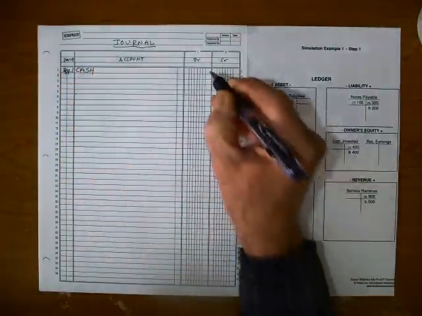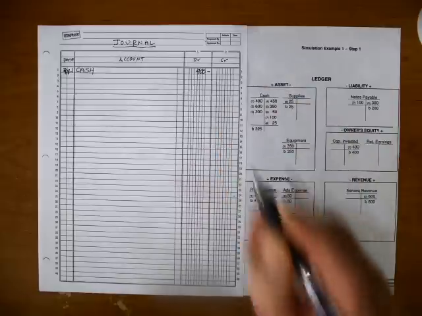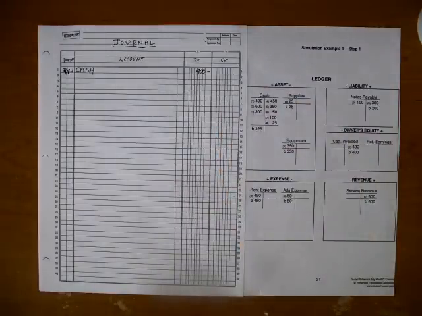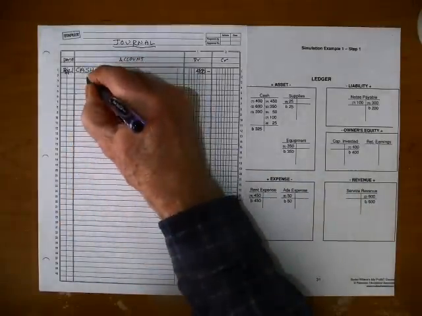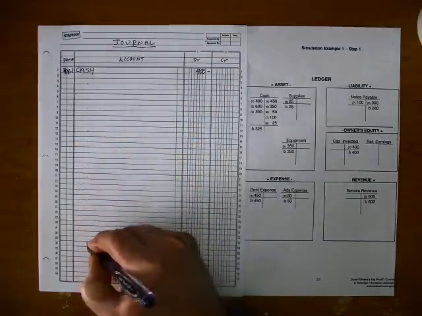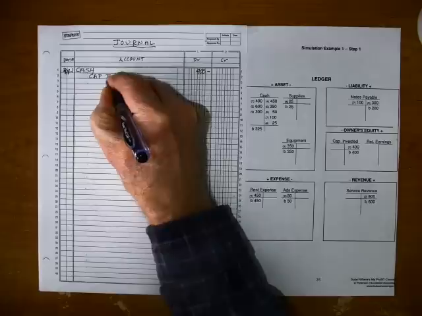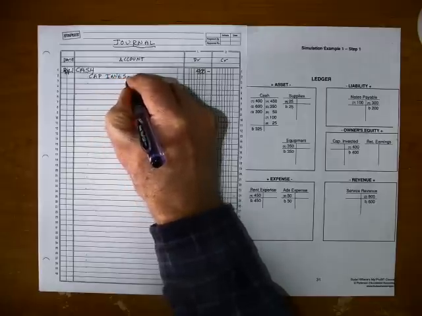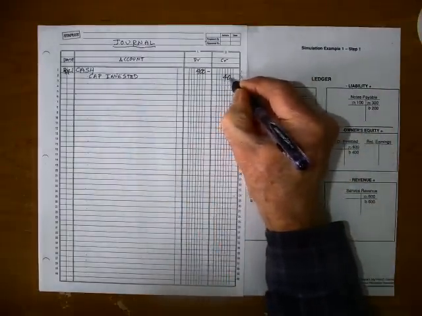Then we go over to the debit column, and we write $400. Then you ask the question, what account received the entry on the credit side? It was capital invested. In order to distinguish between debit and credit here, we're just going to indent a little, not too far. I'm just going to put a few dots down here to remind you how to indent. And we're going to write capital invested. Then we go over to the credit column and write $400. So the journal for this transaction is now complete.